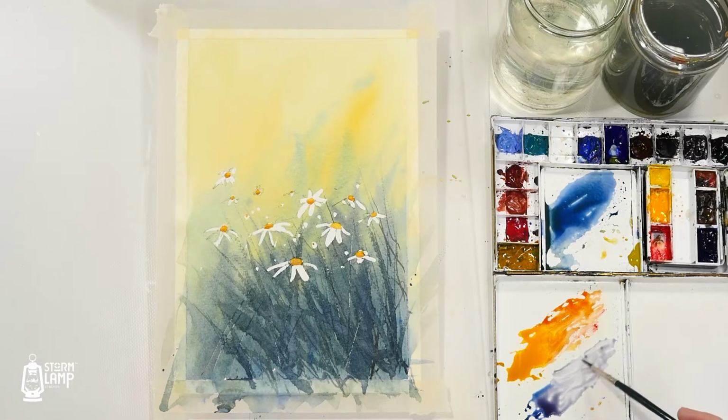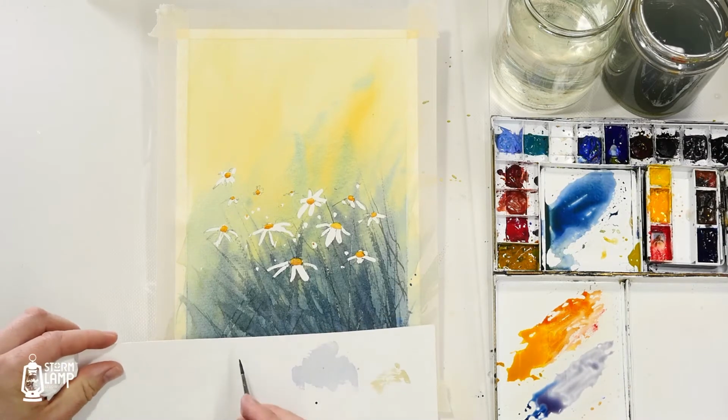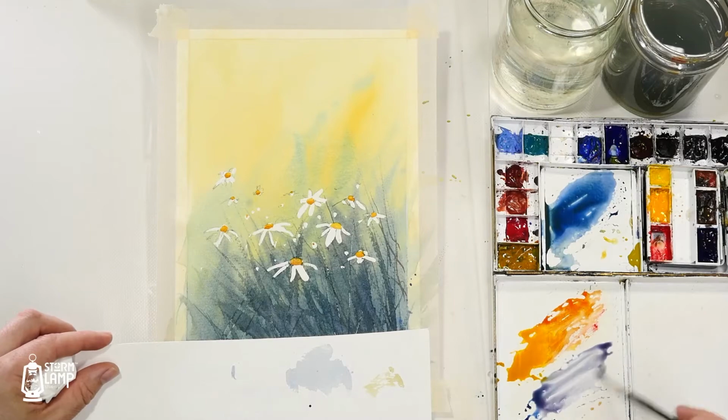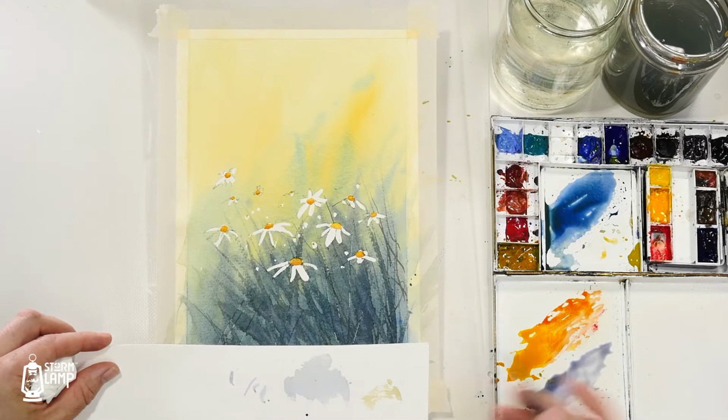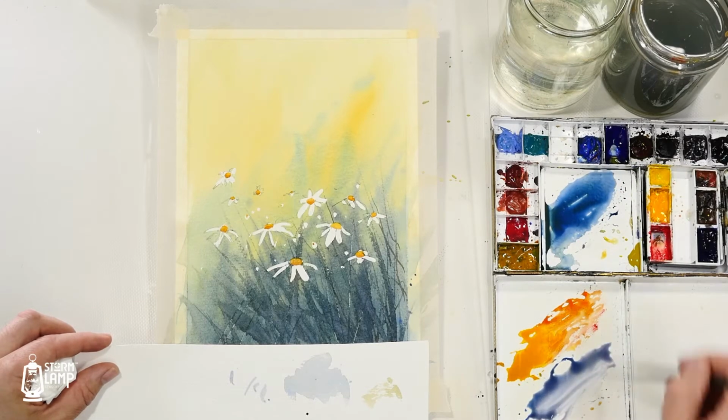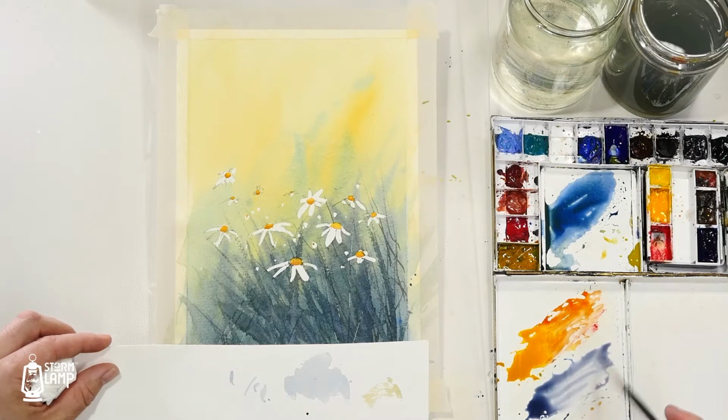You don't want this to be too strong. That's where the old scrap comes in. You can just test some of this out. We just water it down a little bit. A bit more blue in there. Okay, I think that will work.